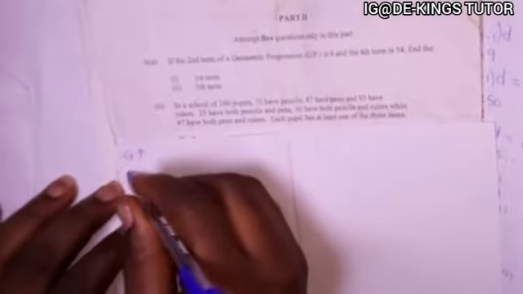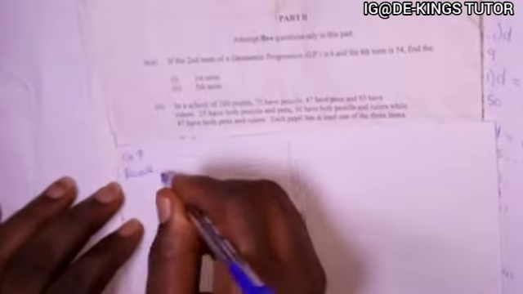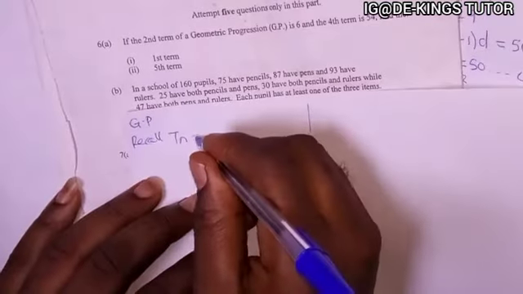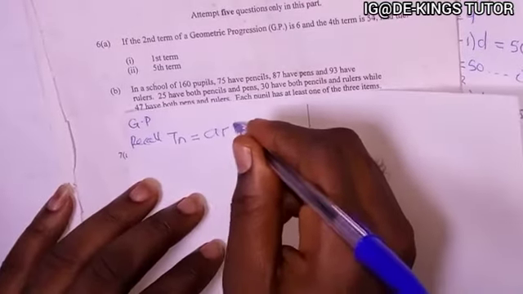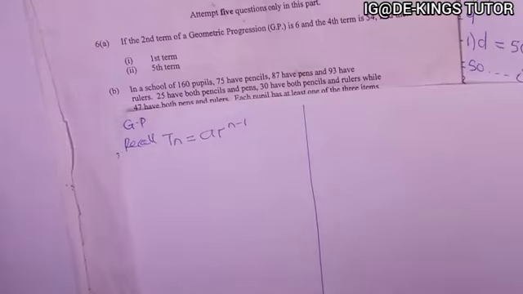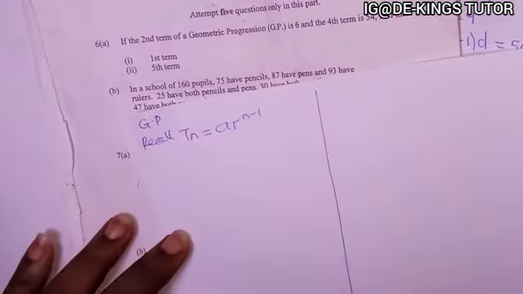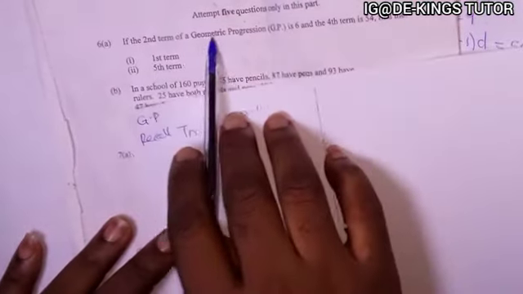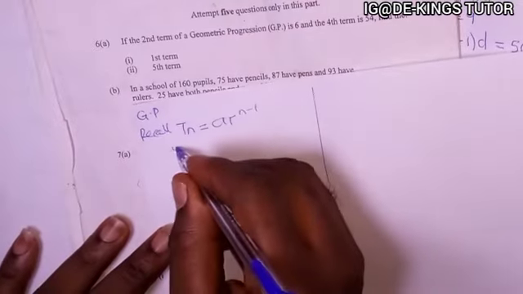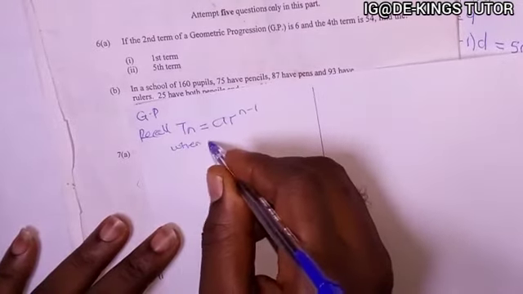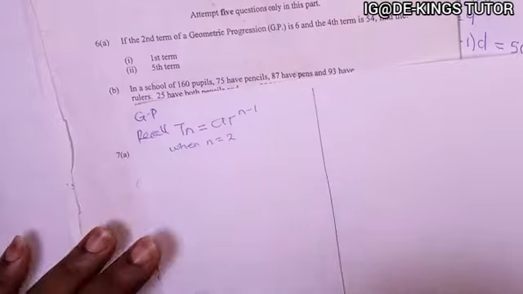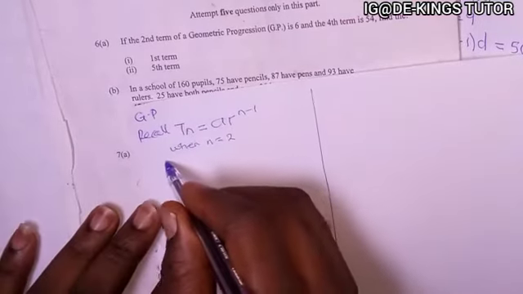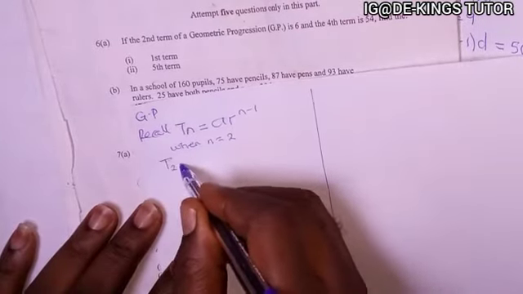So the GP formula, recall, is Tn equals AR raised to n minus 1. It said if the second term of a GP is 6, so when n equals 2, we substitute.